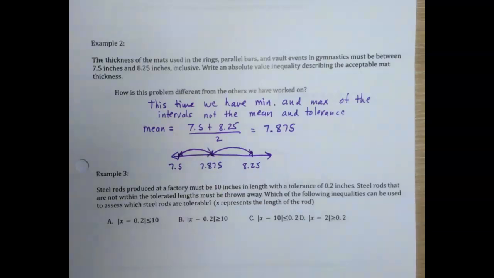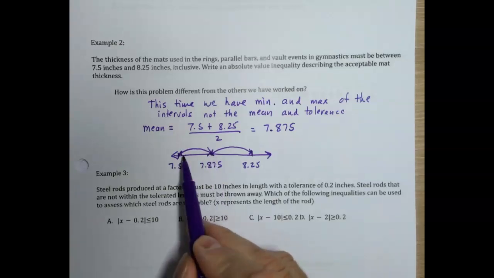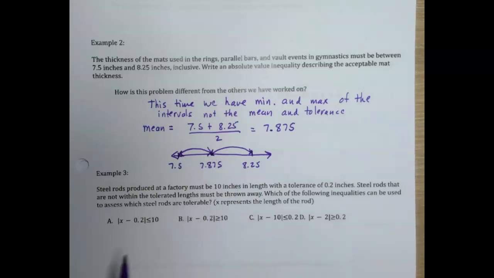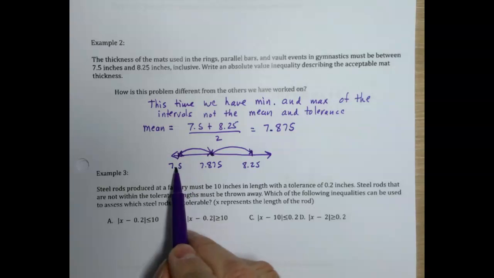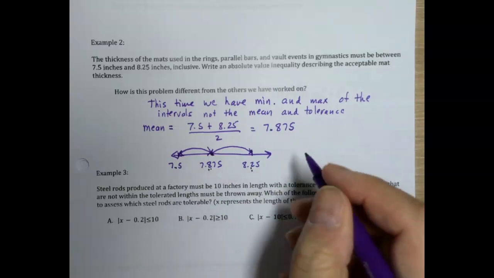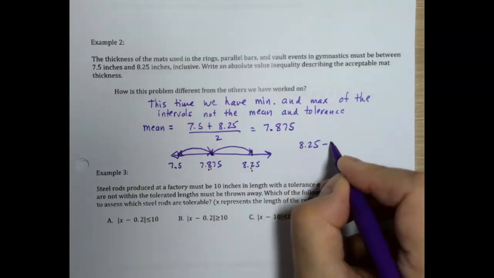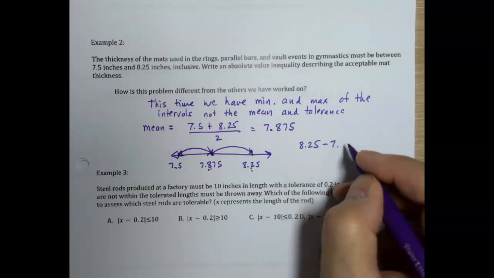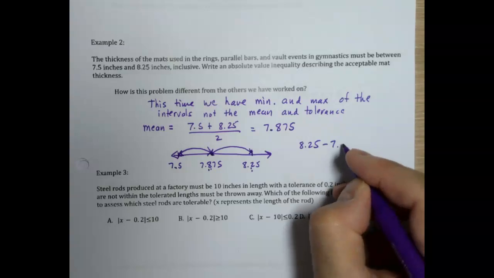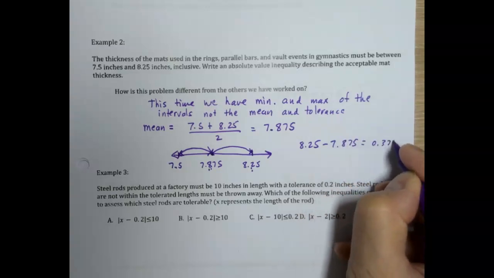So we need to find the tolerance. How can we find the tolerance? We know the tolerance is between these two. From the mean, we could subtract this from this, or subtract this from that. Either way. So I could take 8.25 minus the mean, which gives me 0.375.